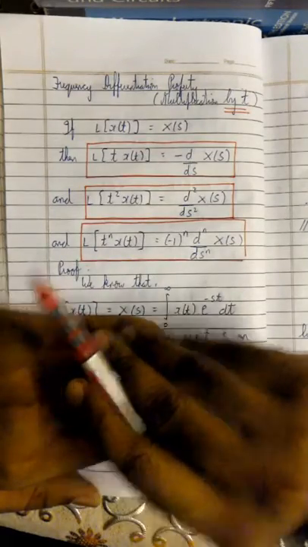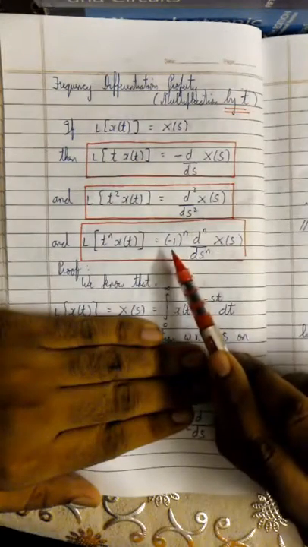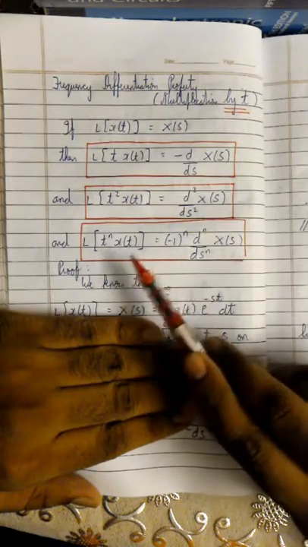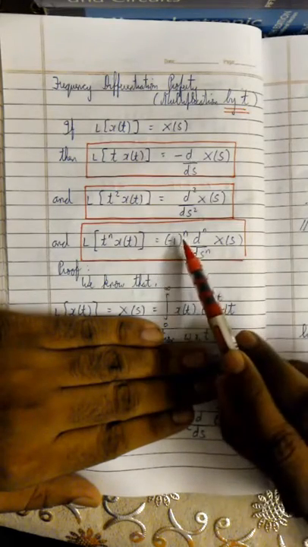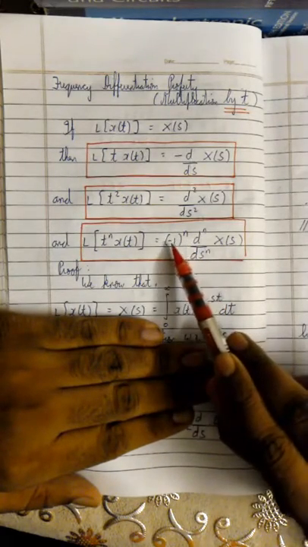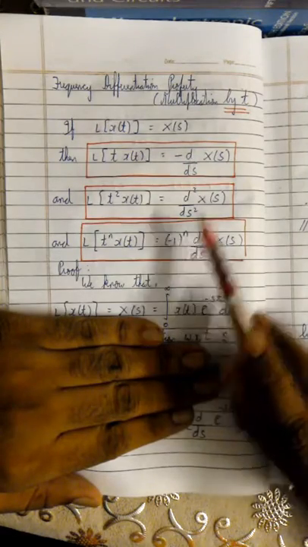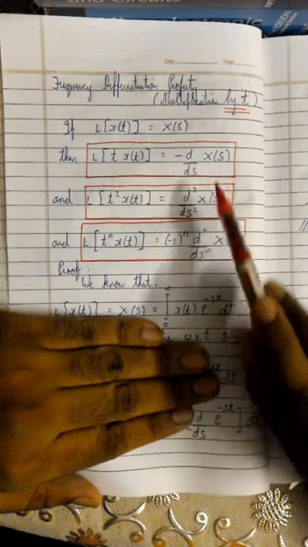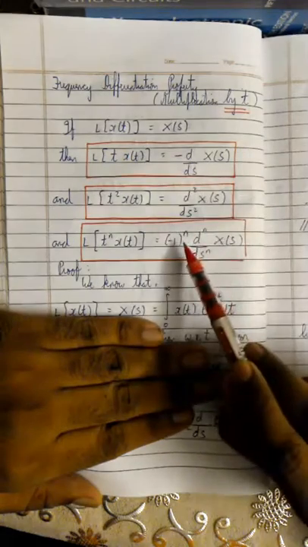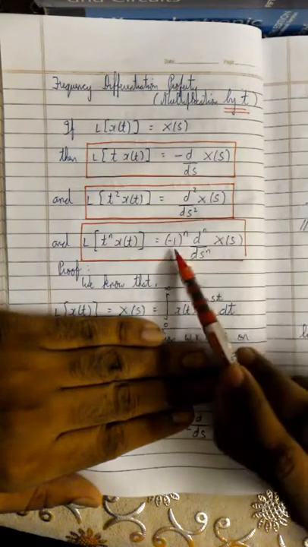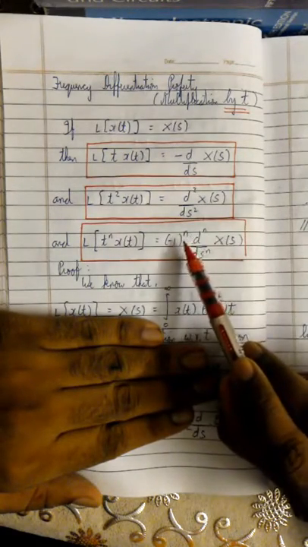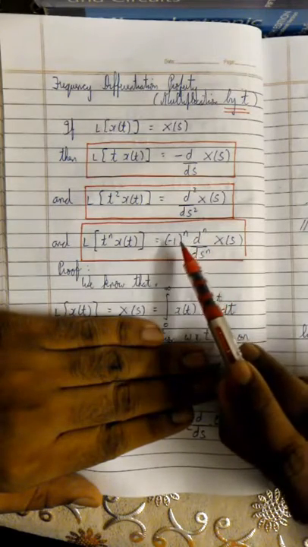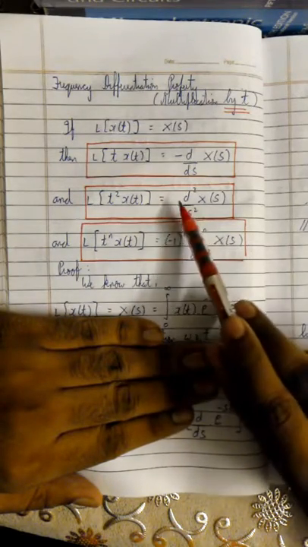If you want, you can study only this formula, because it is applied for all values of n. If n is equal to 1, you will get this equation. Likewise, if n is equal to 2, minus 1 raised to 2 is plus 1, since minus 1 into minus 1 is plus 1, so you will get this equation.